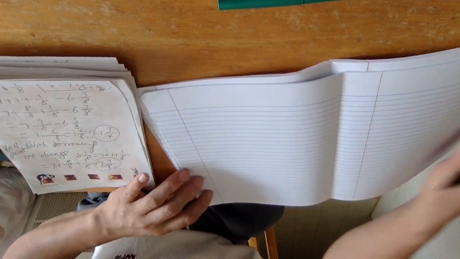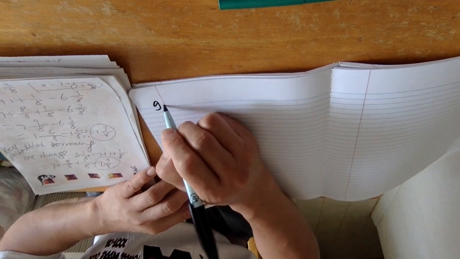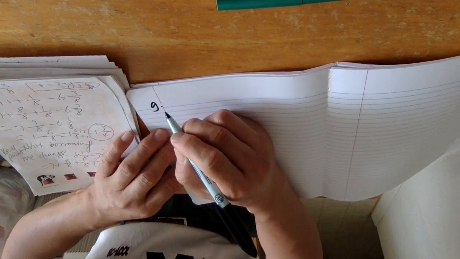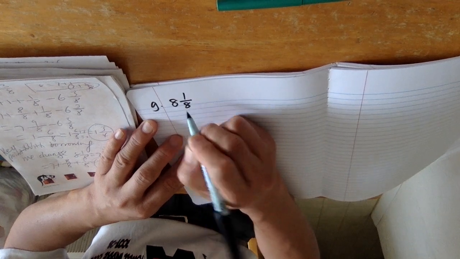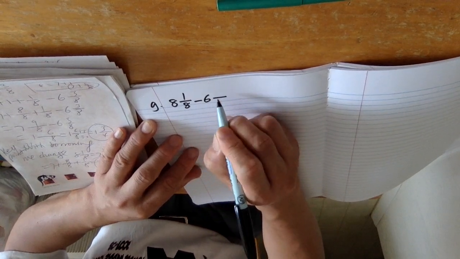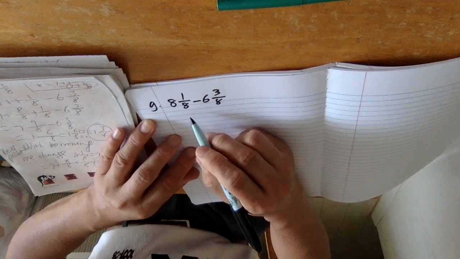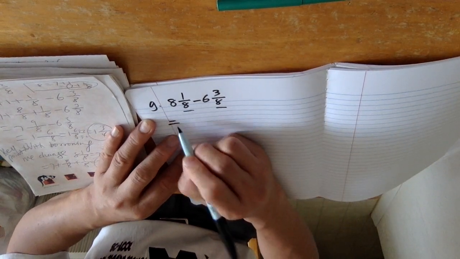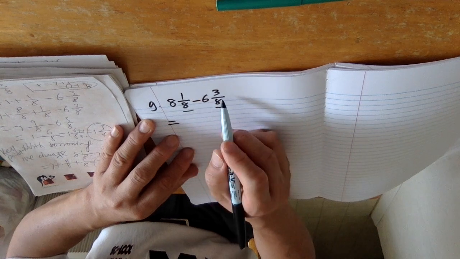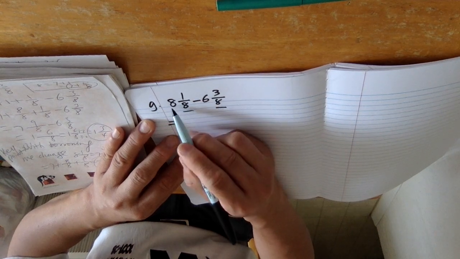I will do one more example with the same denominator but with a borrow. In this case, 8 and 1/8 minus 6 and 3/8. Since they have the same denominator, we don't have to change anything, but we have a little problem here because 1/8 is less than 3/8, so we have to borrow from the 8.